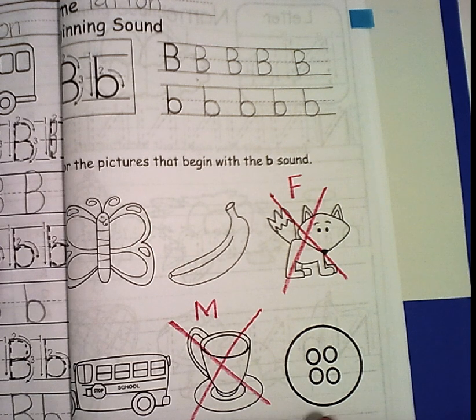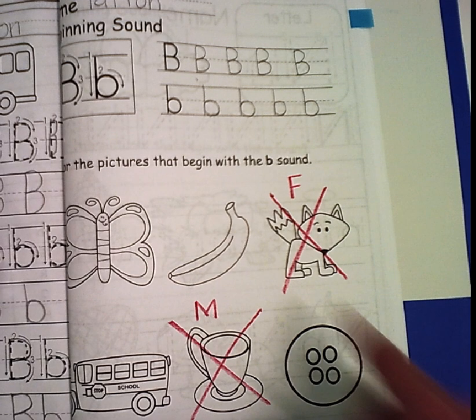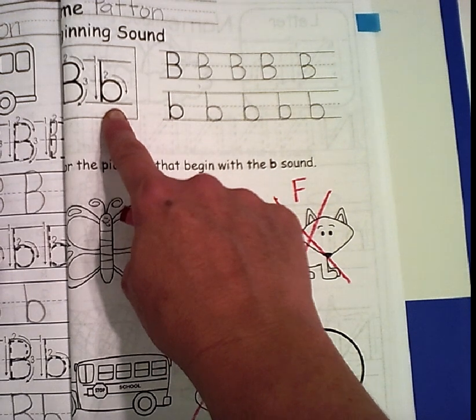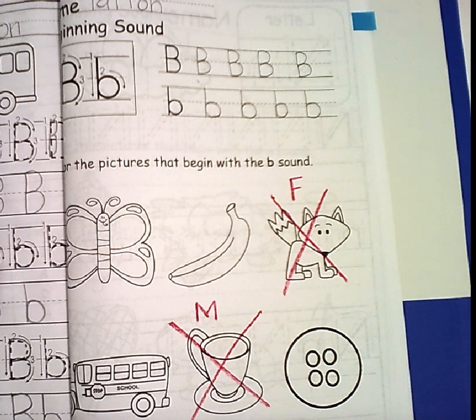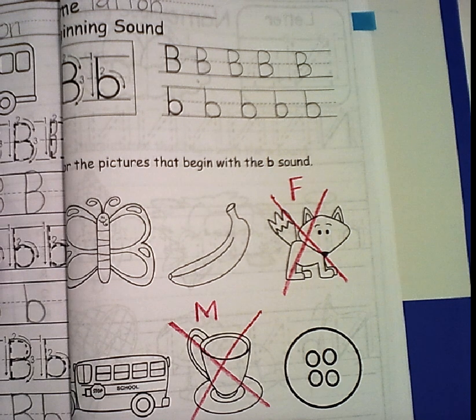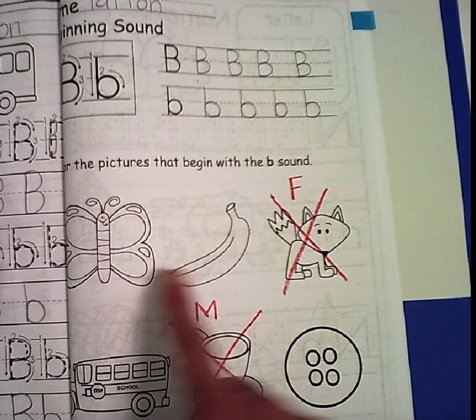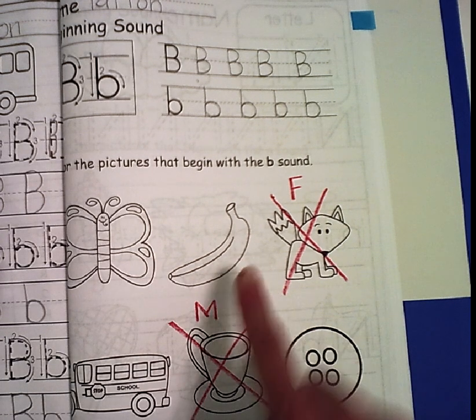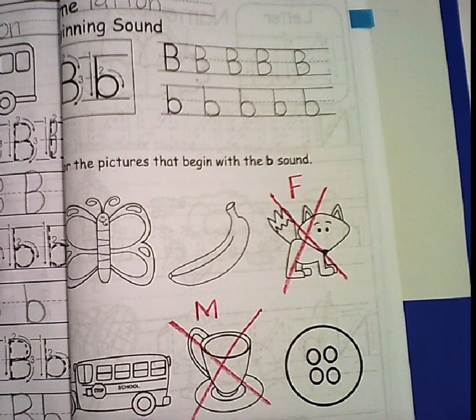All right, and our last one you can find on your shirt. It's called a button. What's the first sound in button? B. Is that a match? Yes. So we're going to leave it. So you need to color your butterfly, your banana, your bus, and your button.